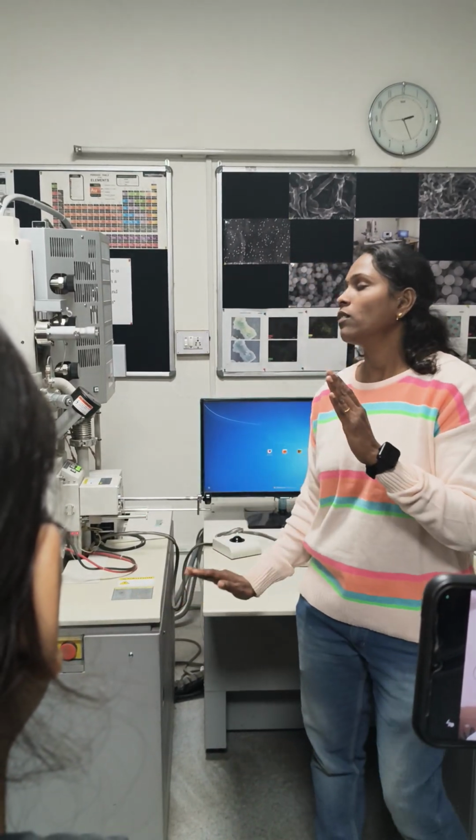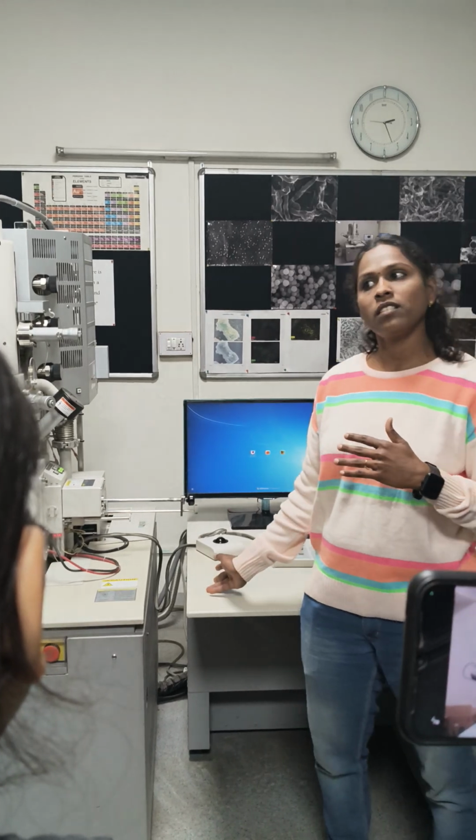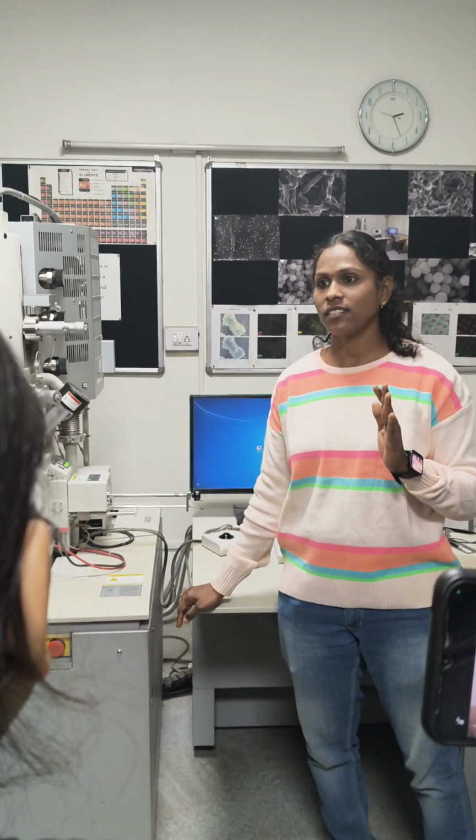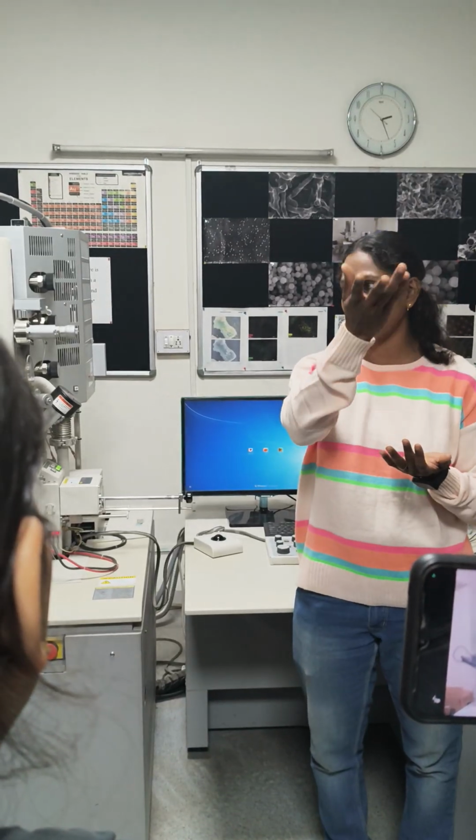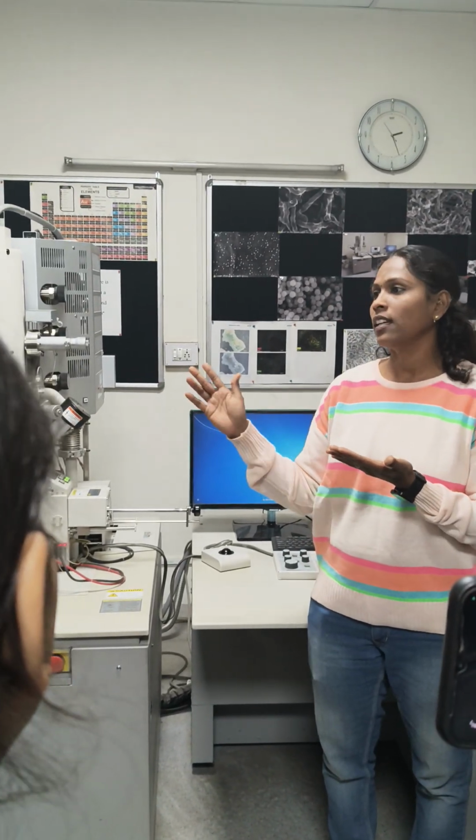Okay, so what is the difference between these two instruments? You know it, right? Internal structure, if we want to see, transmission; only the outer surface, scanning electron microscopy. Okay.